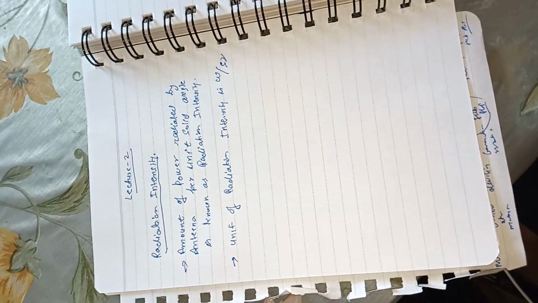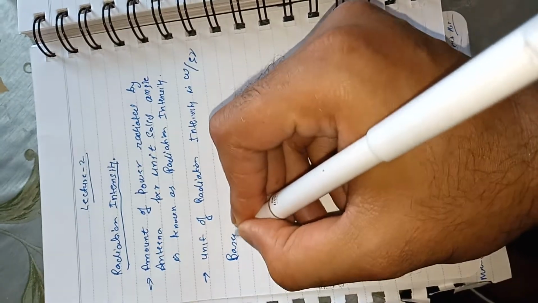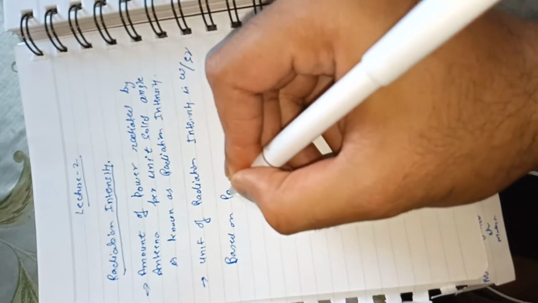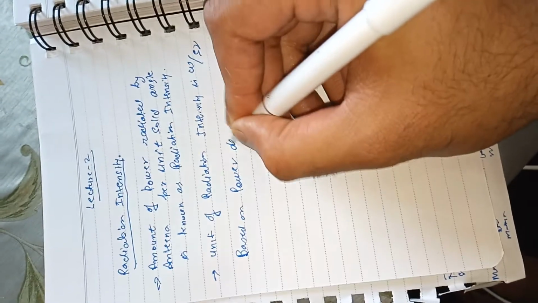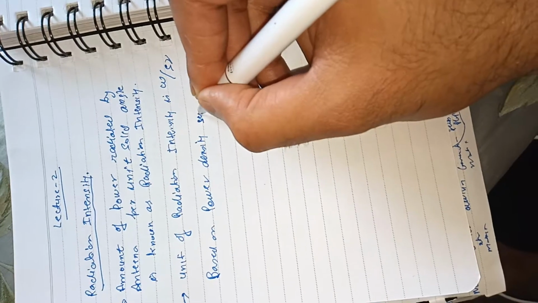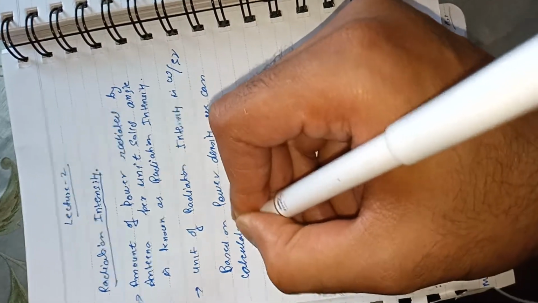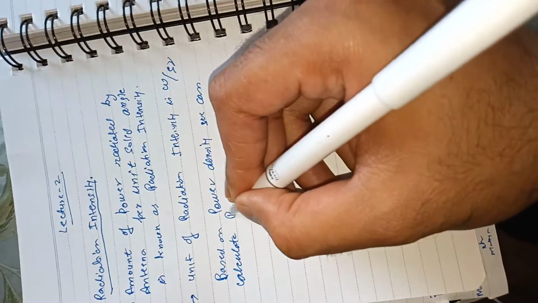So before this we know how to calculate the power density of an antenna. Based on power density also we can calculate the radiation intensity.